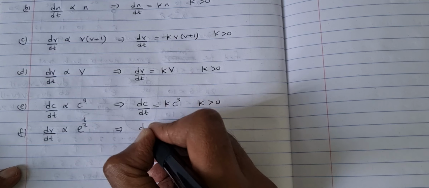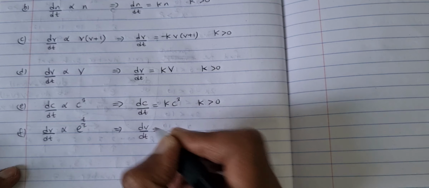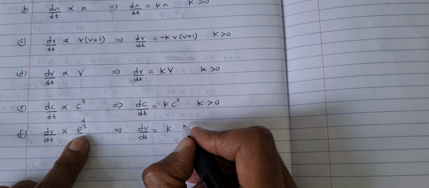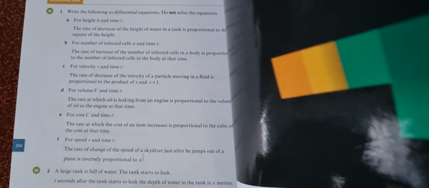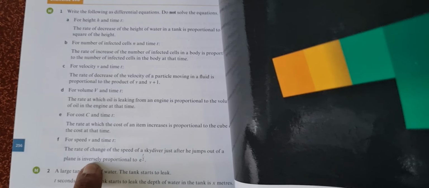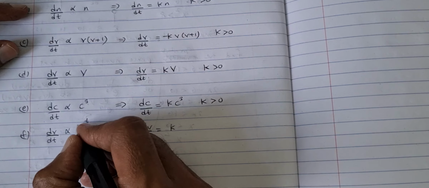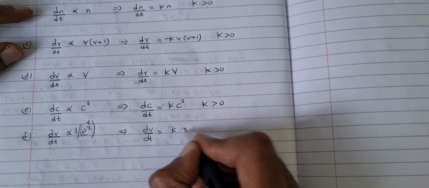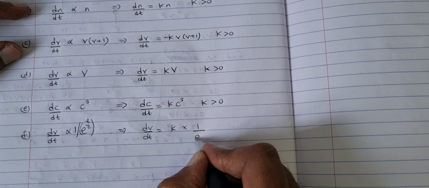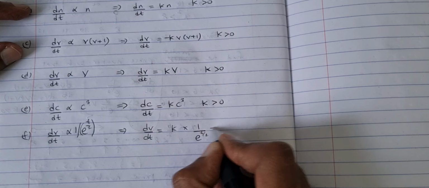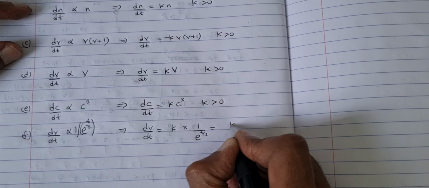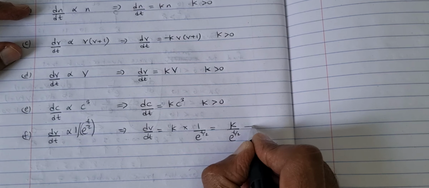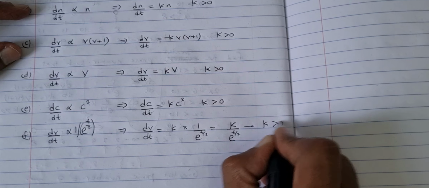And therefore I have dv over dt equals k times, well, hang on a second. They're saying it's inversely proportional, isn't it? Yes, inversely. So we have to take 1 divided by this. So I have times 1 over e to the t over 2. If you multiply this, you get k over e to the power of t over 2, where k is greater than 0.